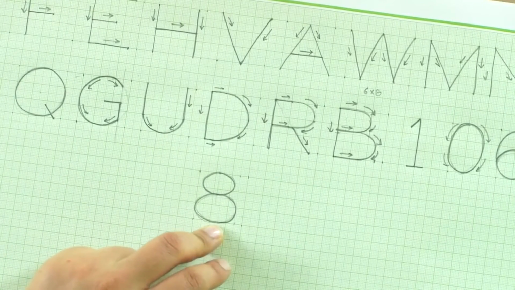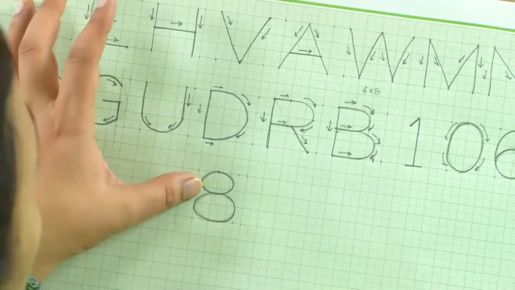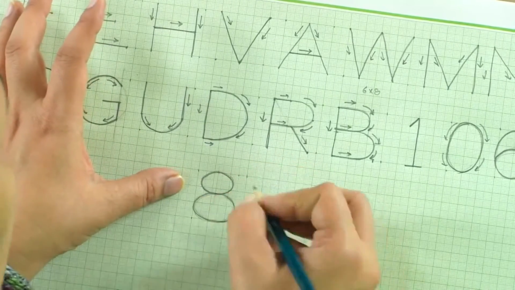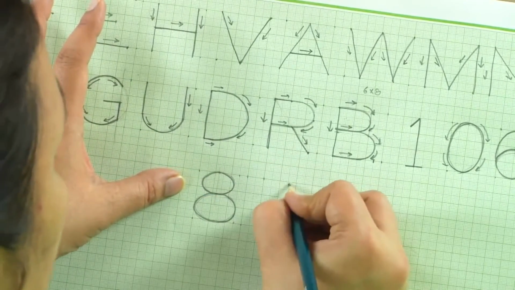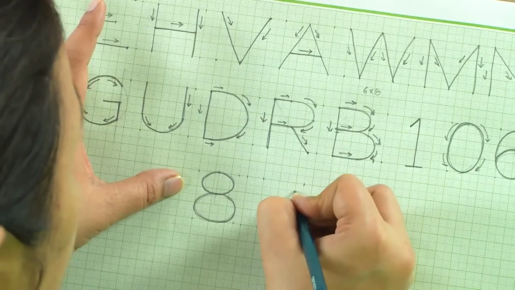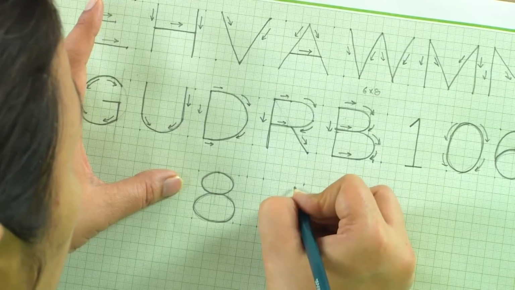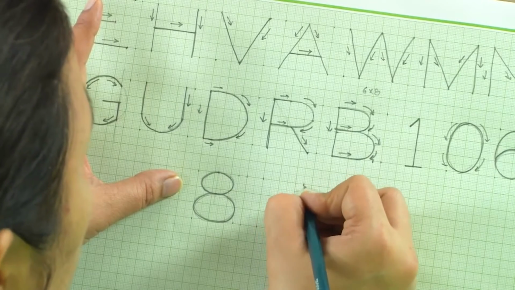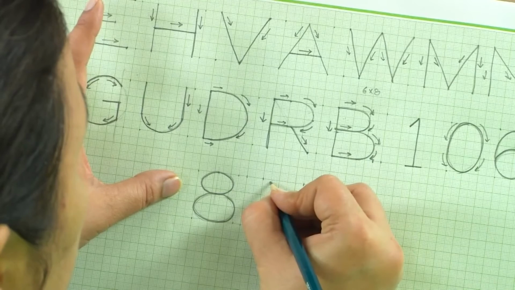And to make a 3 out of an 8, all we do is remove almost half of the same 8. So, we have the same size and the 3 comes half a unit inside.